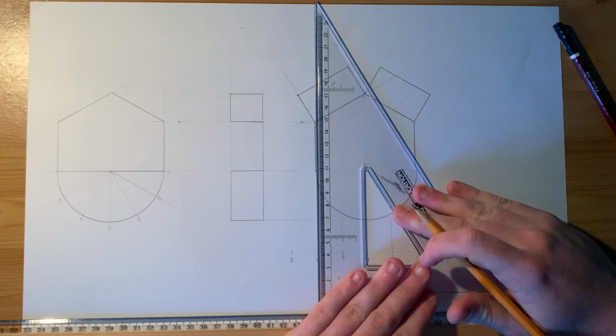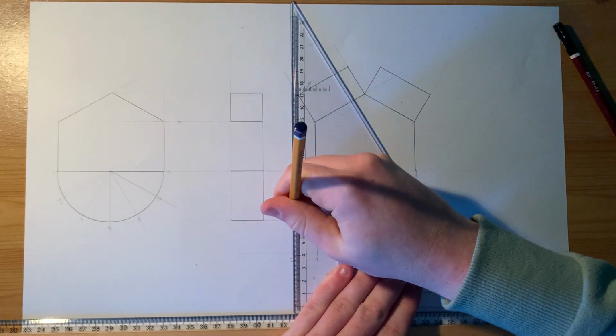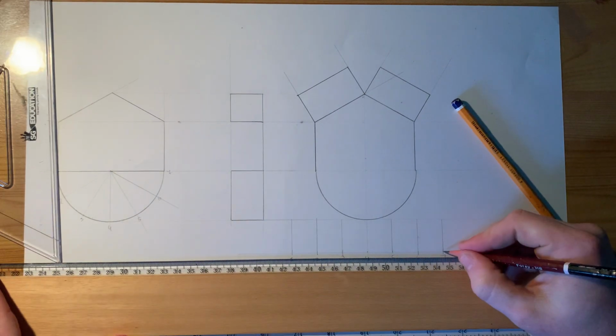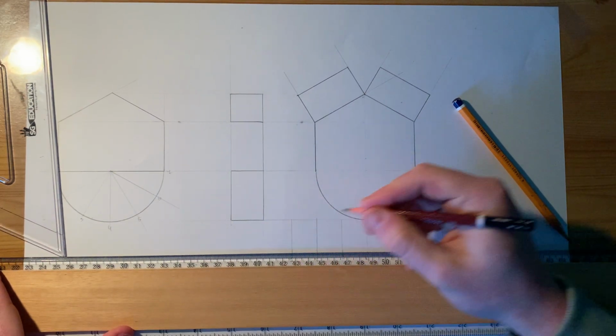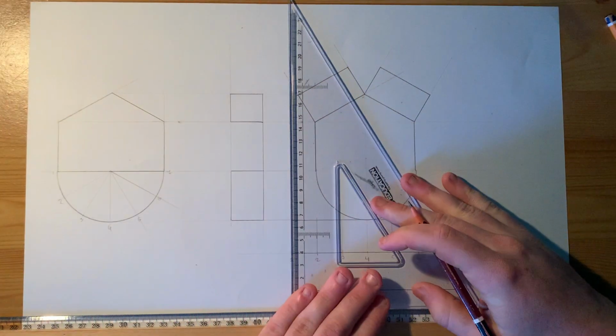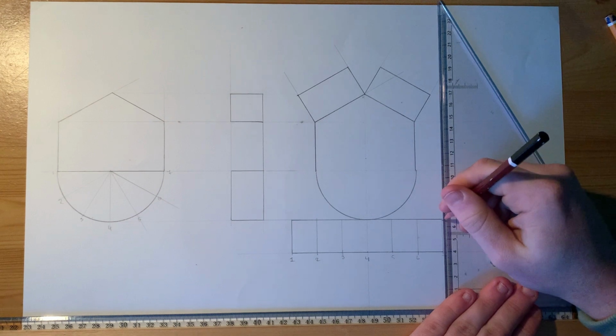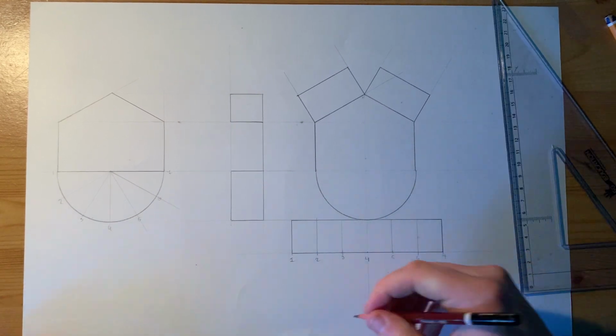I think that was what a lot of you probably struggled with the most. And then we're just going to draw it in heavy to finish it off. And then we need to just draw in the semicircle.